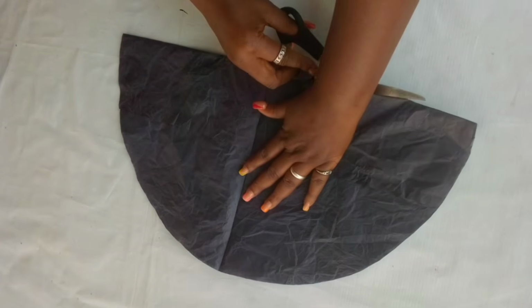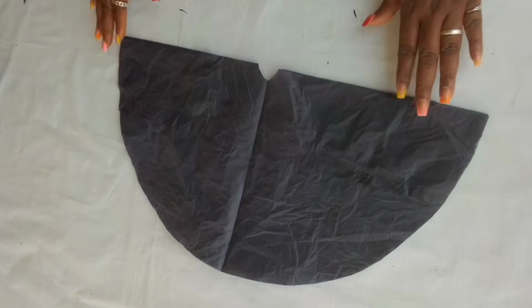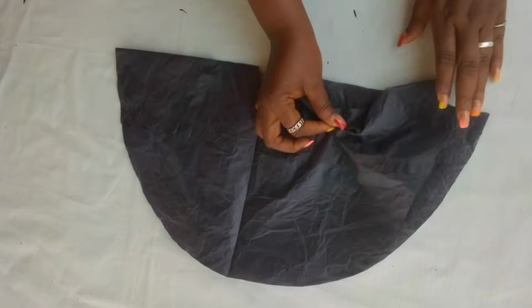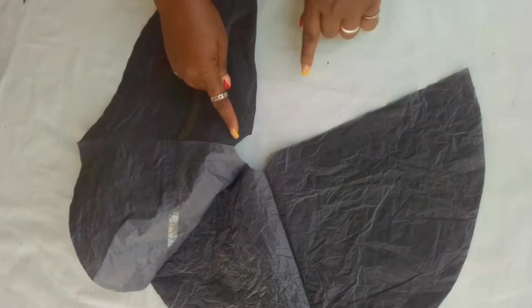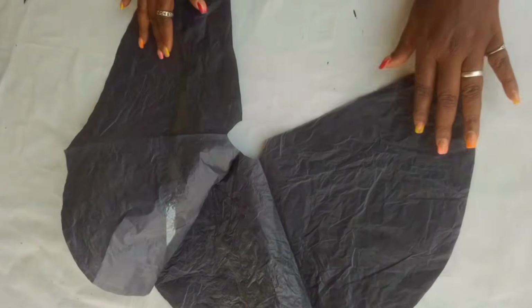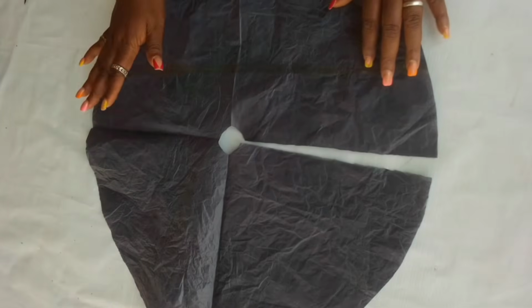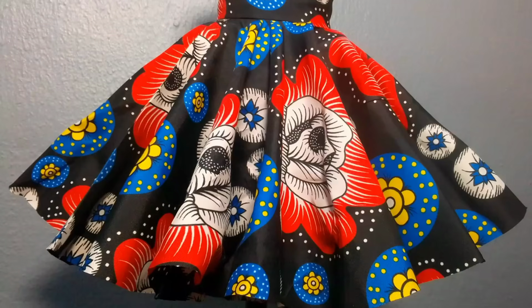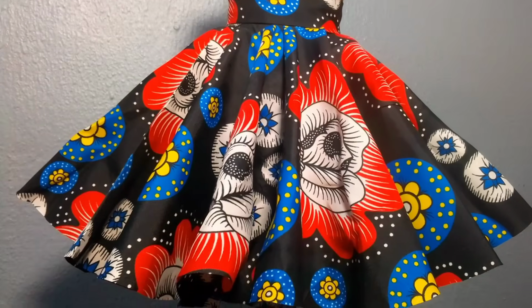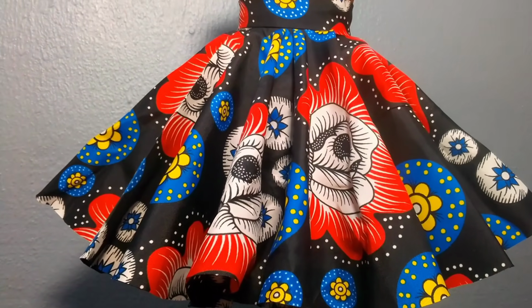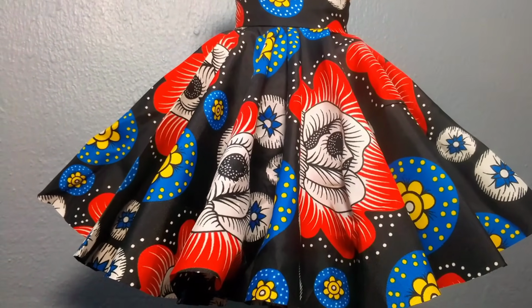This is because we are making this to be 2. So you're going to cut 2 pieces of this and you're going to join it here, and one side will be for the zipper allowance if it's getting a zipper. So I'll cut 2 on my fabric. After cutting it, this is how it's looking. Very, very full, right? Yes.